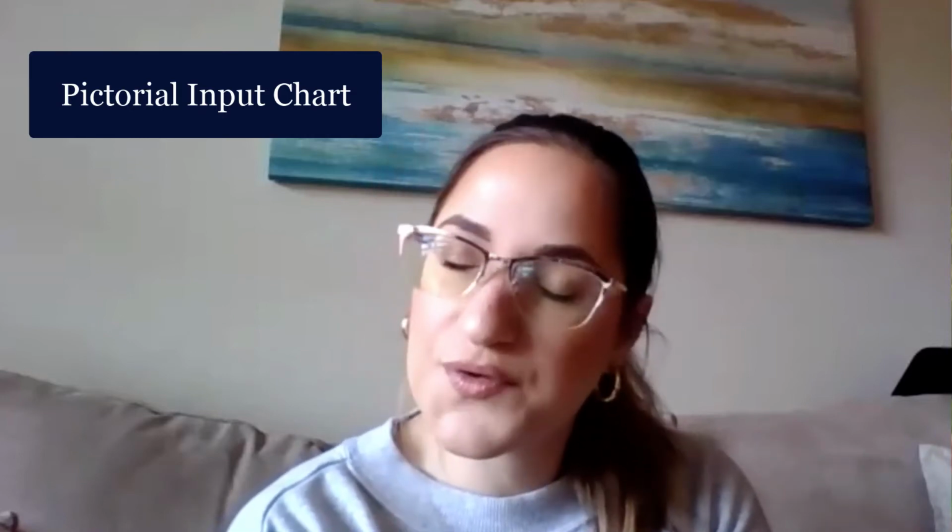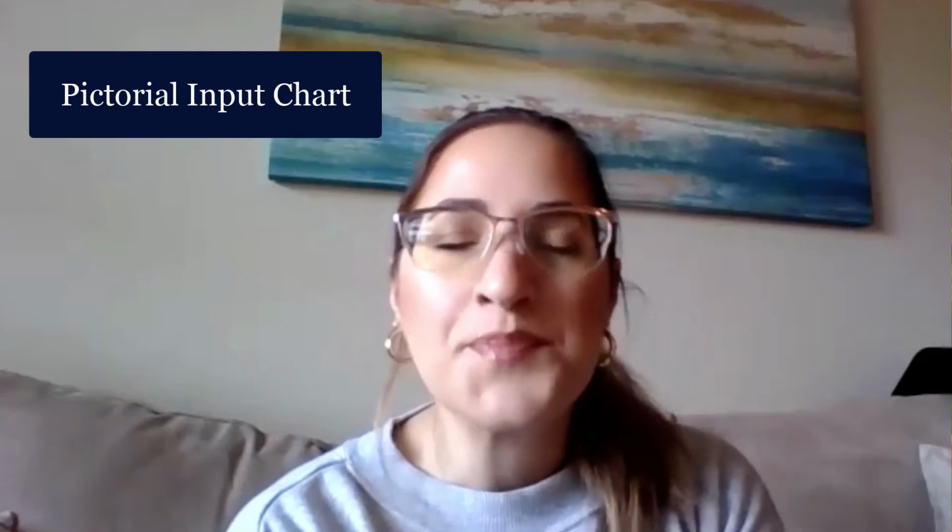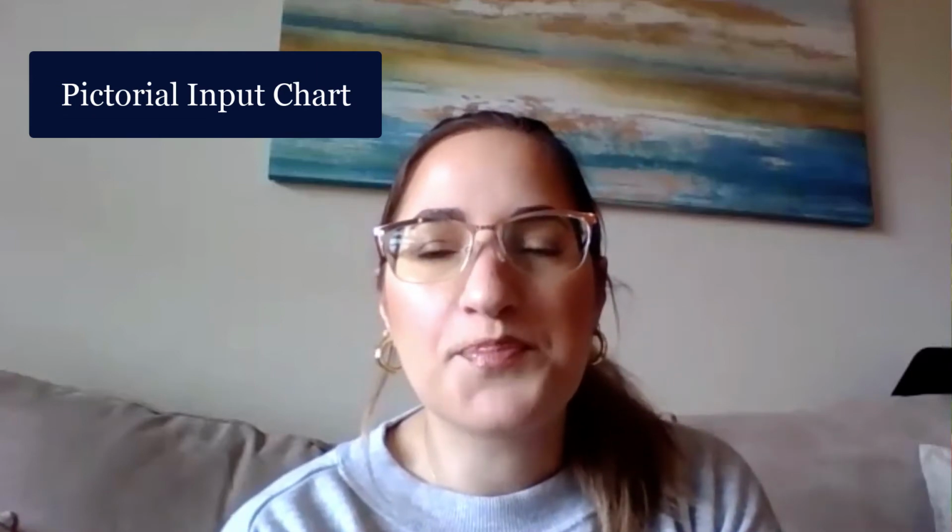The project that I'm sharing today is a pictorial input chart that I use to promote oracy and conversation at the beginning of a unit of study. How I use it in my classroom is I present the students with pictures related to the vocabulary that I'm going to be using in the future for that unit that I think is important. And I put students in groups to allow them to have the conversation about the prior knowledge.